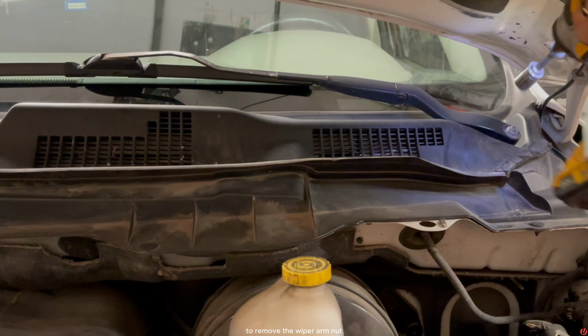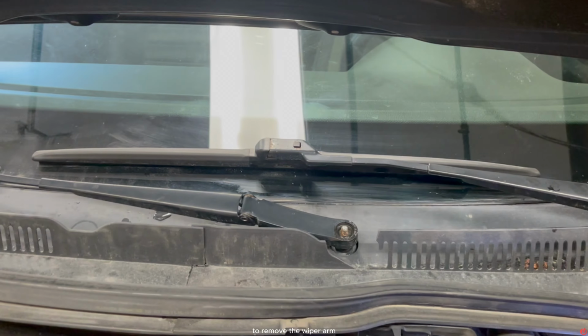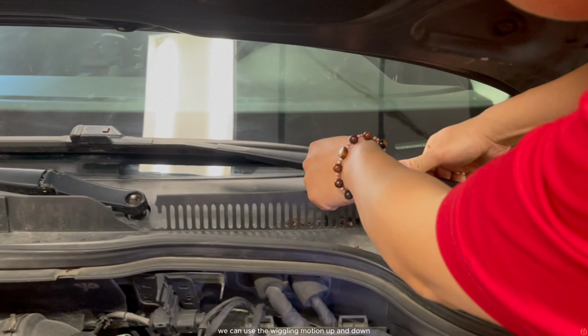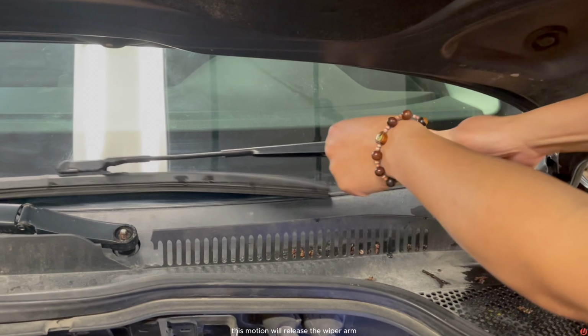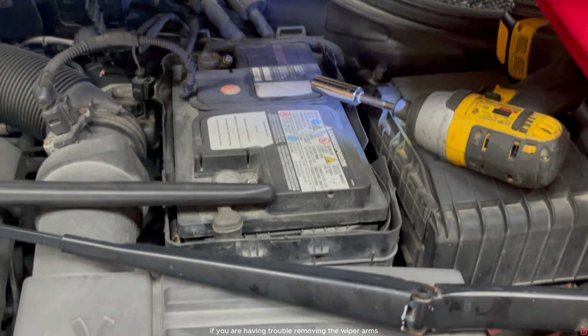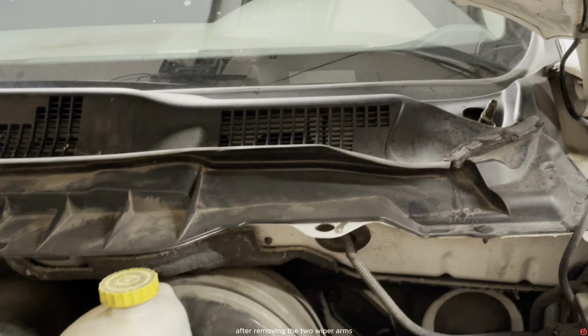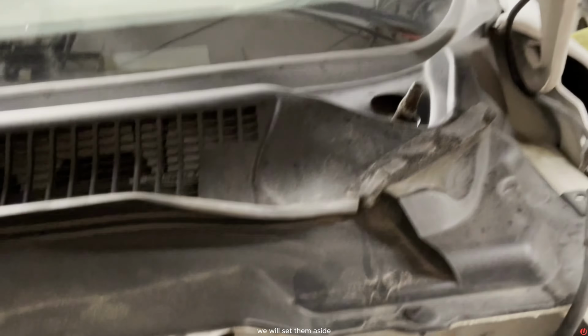To remove the wiper arm nut, we will use a 15mm socket. To remove the wiper arm, we can use a wiggling motion up and down. This motion will release the wiper arm from the shaft of the wiper linkage. If you are having trouble removing the wiper arms, you can use a wiper arm puller. After removing the two wiper arms, we will set them aside.